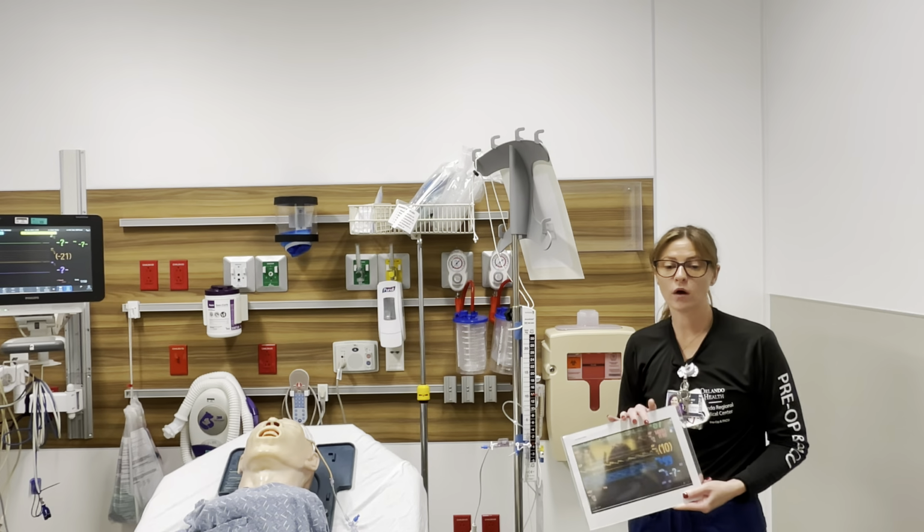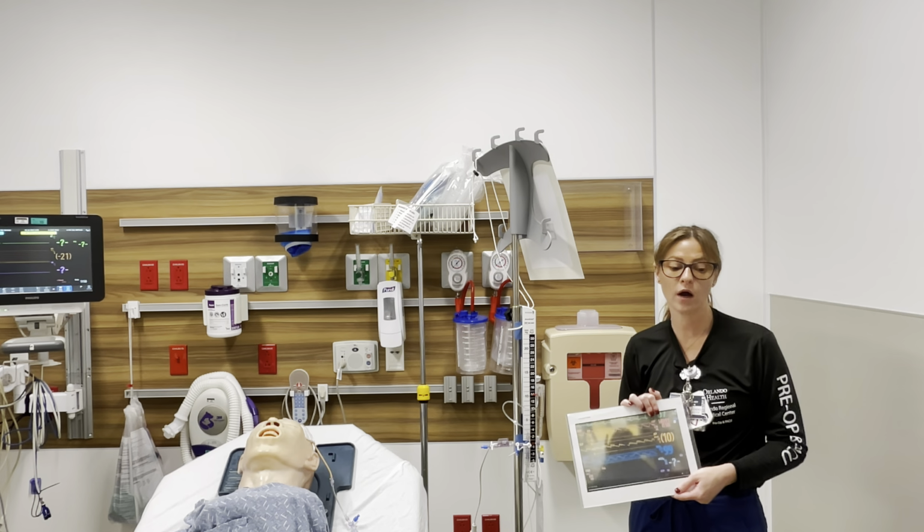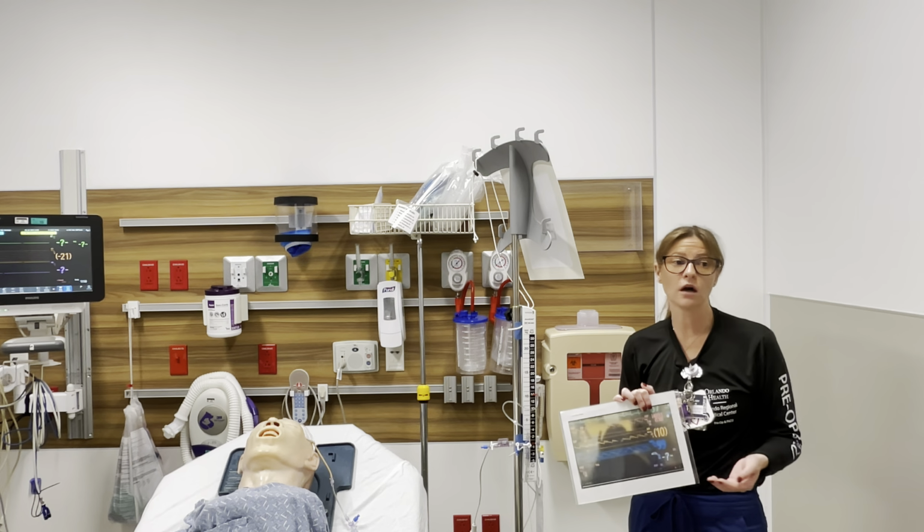Important for us here while we're receiving the patients from the OR and they're waiting for their ICU bed, it's important for us to know how to manage the basics of the EVD.